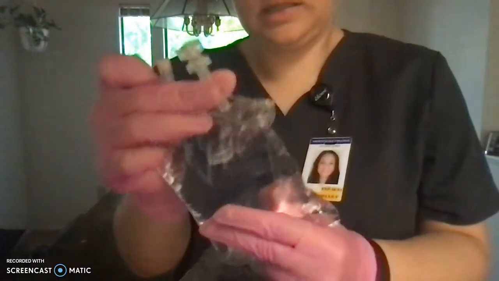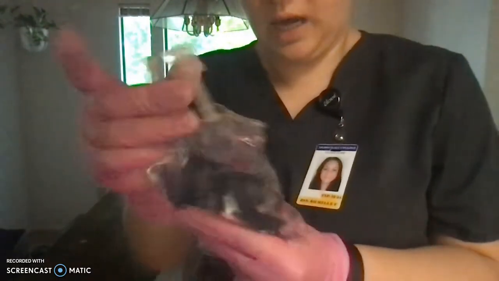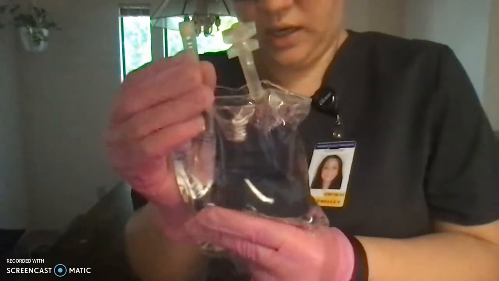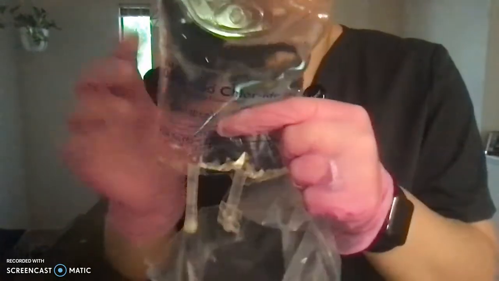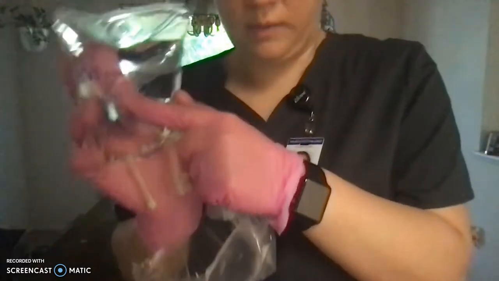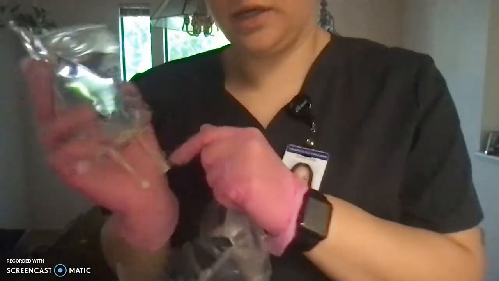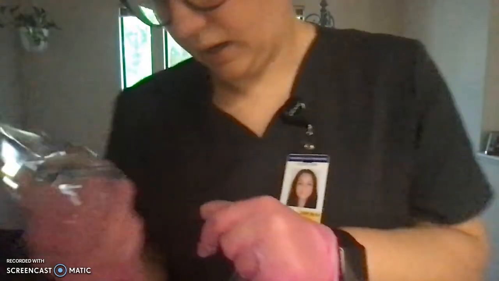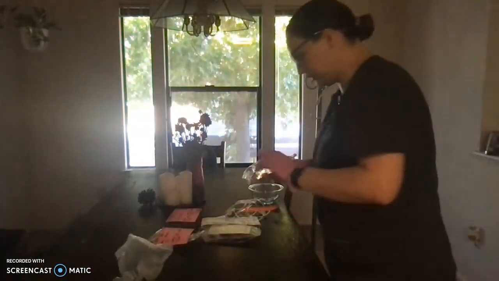Making sure that the sterile end is still intact. This is another medication port, and then we're inspecting the fluid inside, making sure that there's no floaties, it's clear, not cloudy, and that you have the right medication, right percentage, and the right mLs if you can, as much as possible.